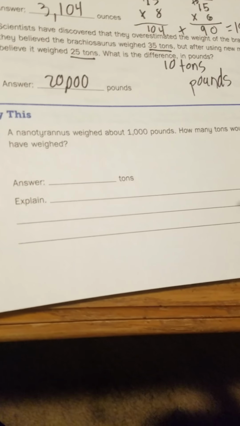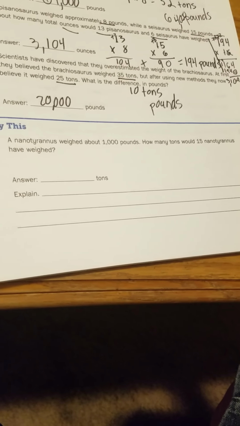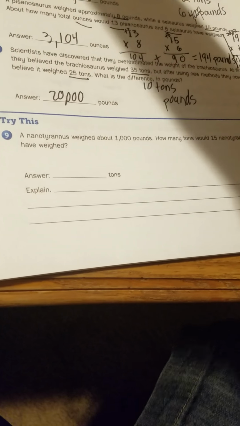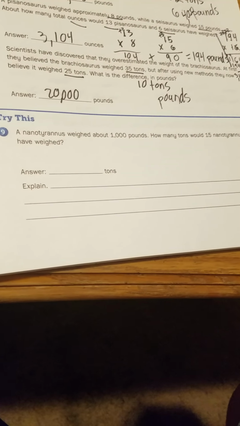All right, go ahead, and I want you guys to try number 9 on your own. Number 9 is a try this, and I want you guys to try that one on your own. Once that's done, go and get your envelope, because we're going to pull another piece of paper out of the envelope for today.